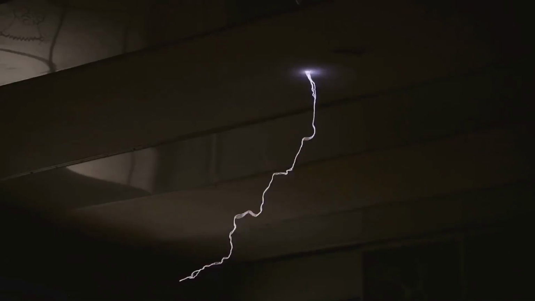Let's take an example of negative lightning from cloud to ground. 1. The initial discharge, called the leader, starts from the cloud and branches downward in a zigzag pattern, attracting positive charges from the ground. 2. Positive charges form a second discharge, called the streamer, that rises from the ground. 3. When the leader and streamer meet, the lightning strike occurs.